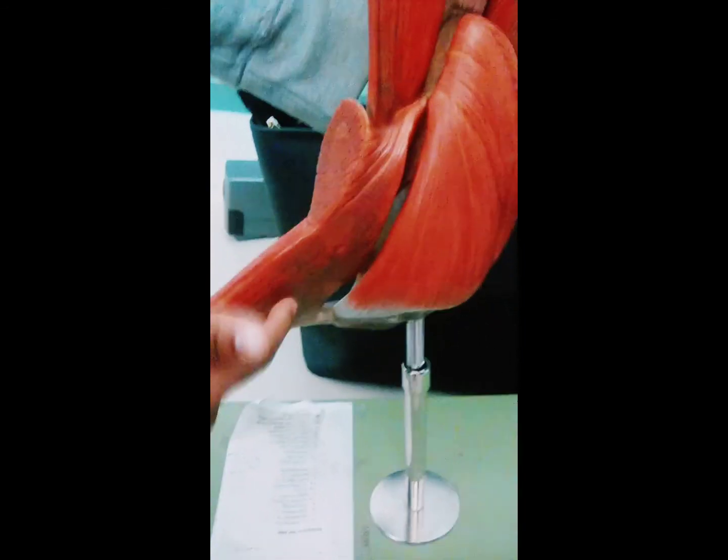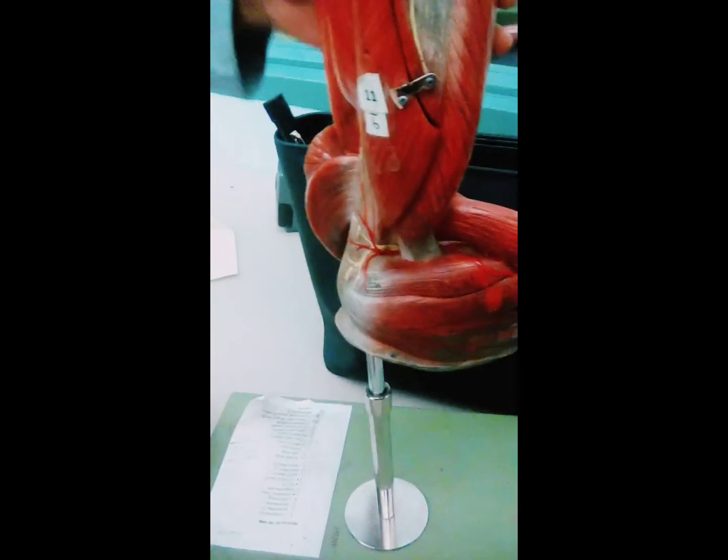So on the exam, if they point to this, that's part of the pectoralis major. Now on the back, remember we have the scapula. So this is the spine of the scapula. The muscle on top of the spine will be the supraspinatus muscle, and then below the spine will be infraspinatus.